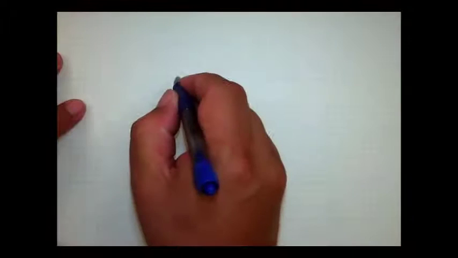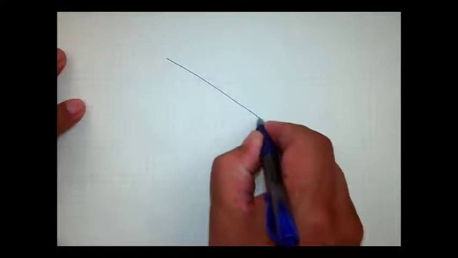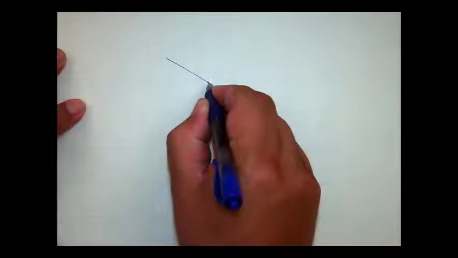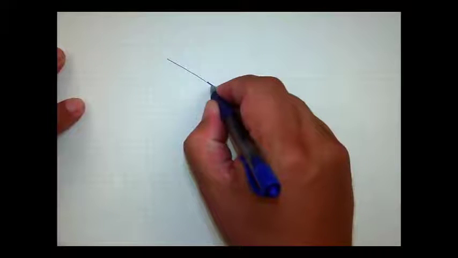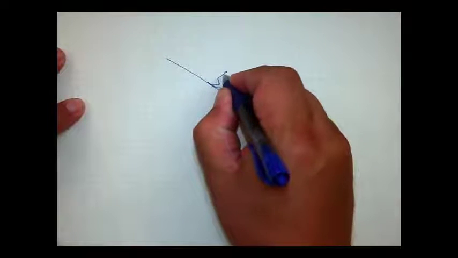Let's zoom in on the skier as she goes down the slope so that we can get an idea of the friction force acting on the skier. All right, so I'm going to draw the slope here. I'm going to draw the snowboarder here on the slope.